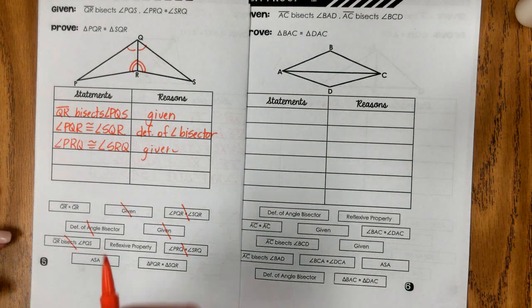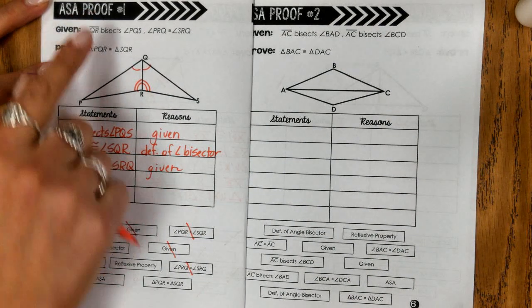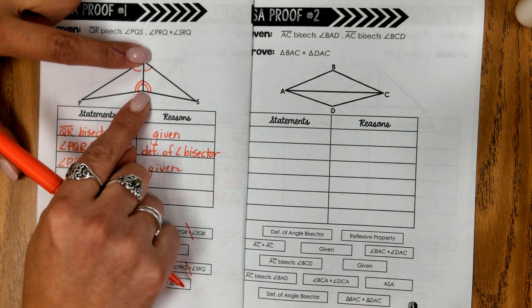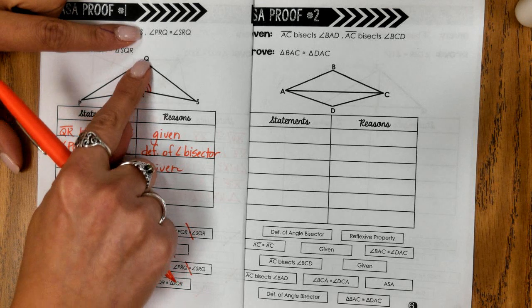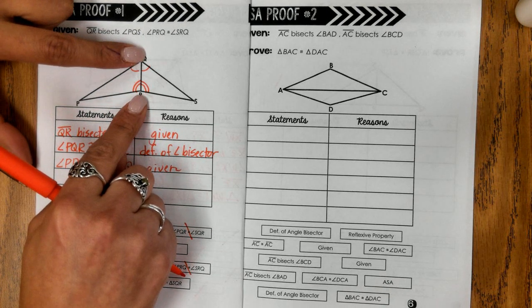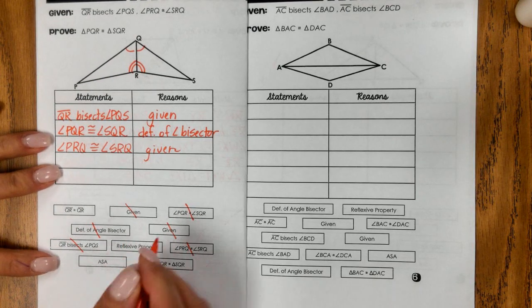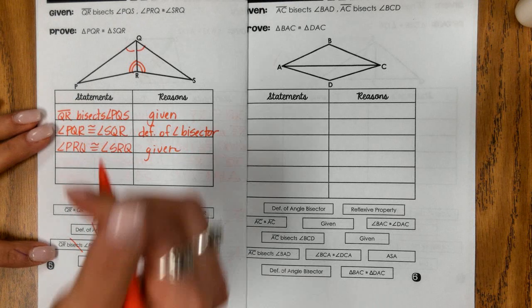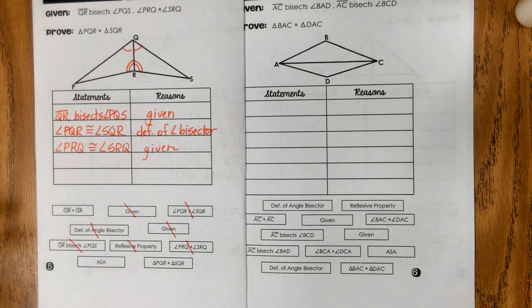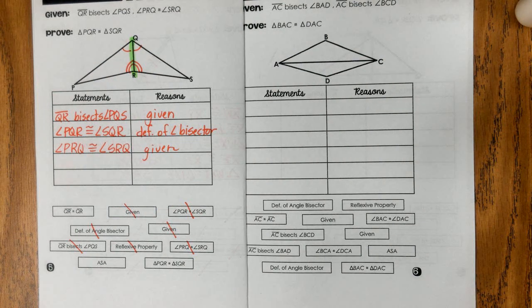Okay? So if we are trying to prove angle side angle, these are my two angles. The side needs to be the included side, which is this side here. Again, this is easy to prove because it is a shared side, which would be reflexive property. So that would be this line in the middle, which would be line QR.